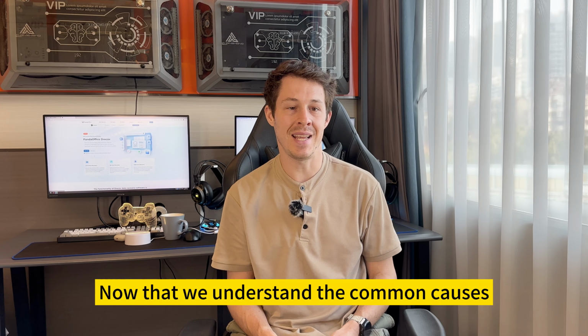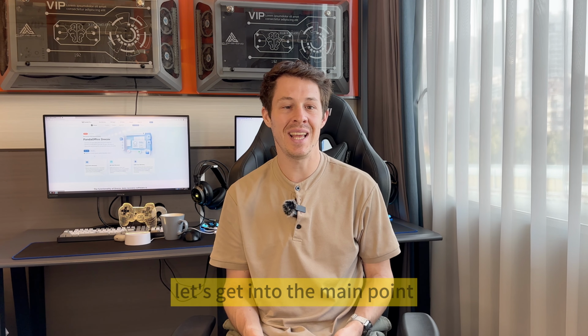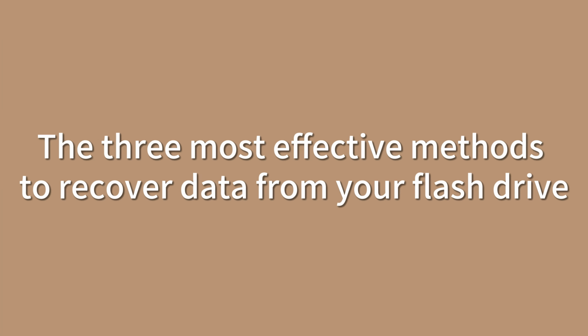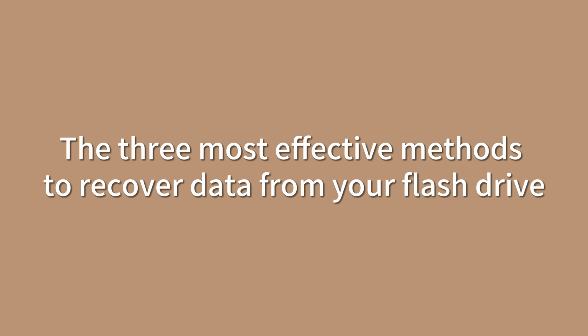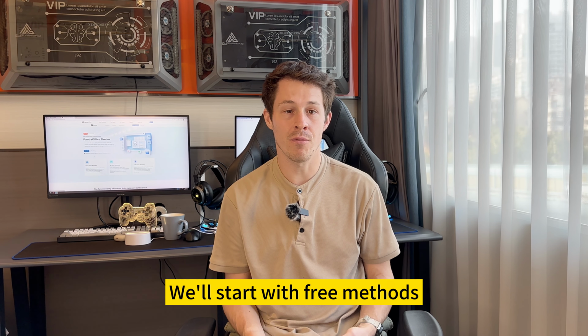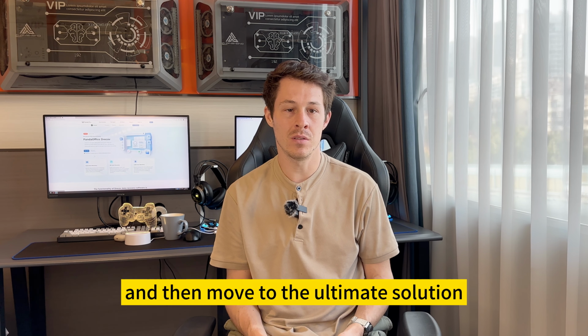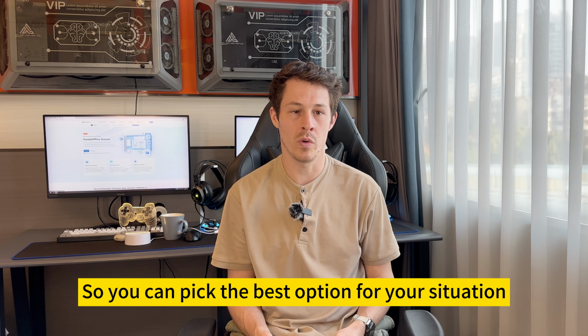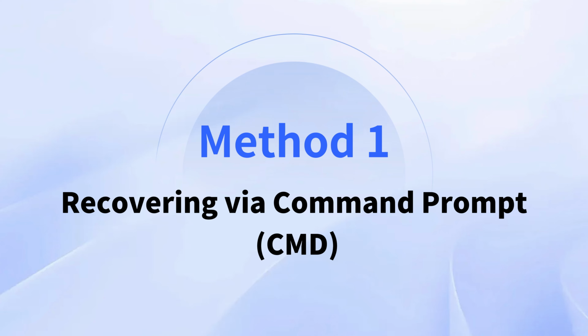Now that we understand the common causes, let's get into the main point. There are 3 most effective methods for recovering data from your flash drive. We'll start with the free methods and then move on to the ultimate solution, so you can pick the best option for your situation. Method 1, recovering via Command Prompt, aka CMD.